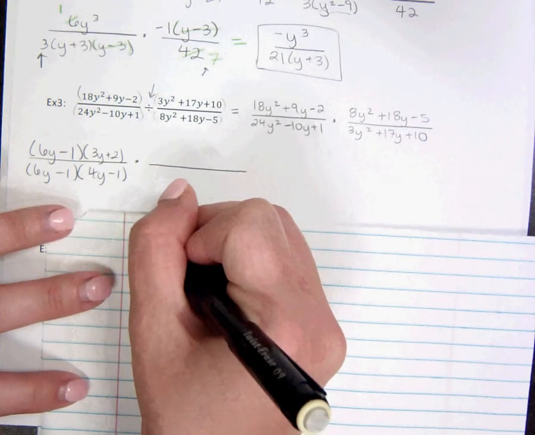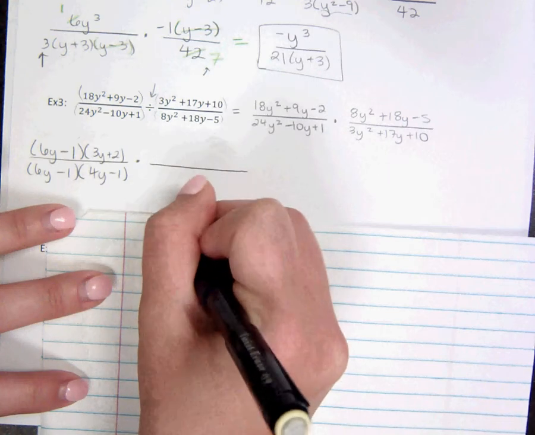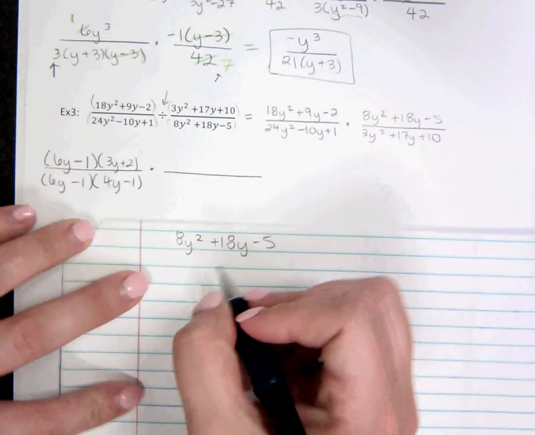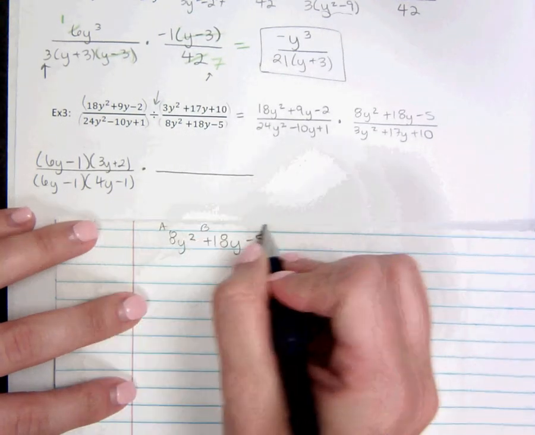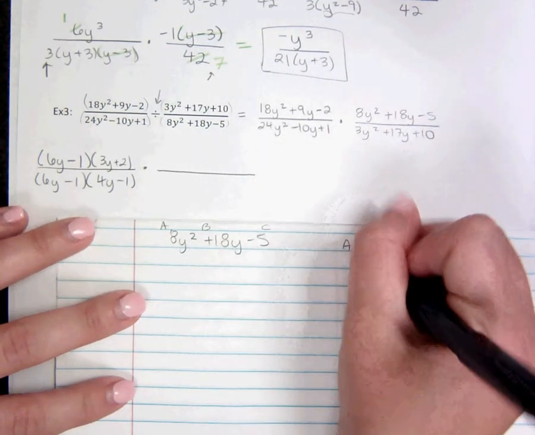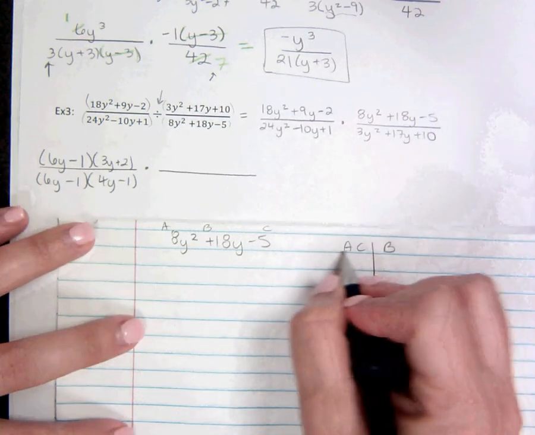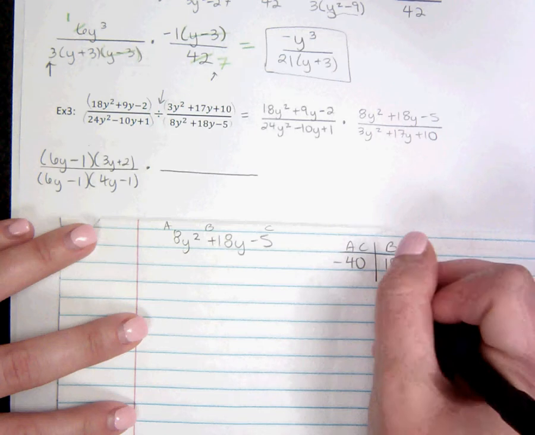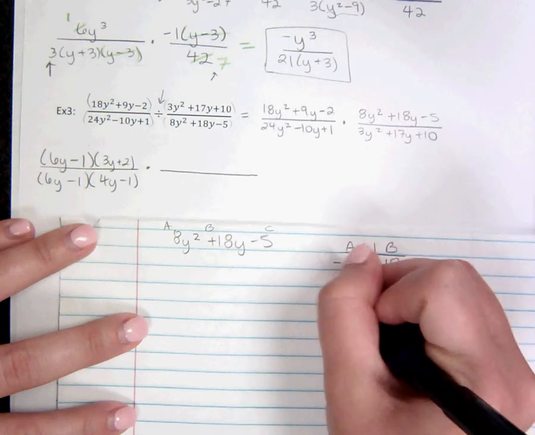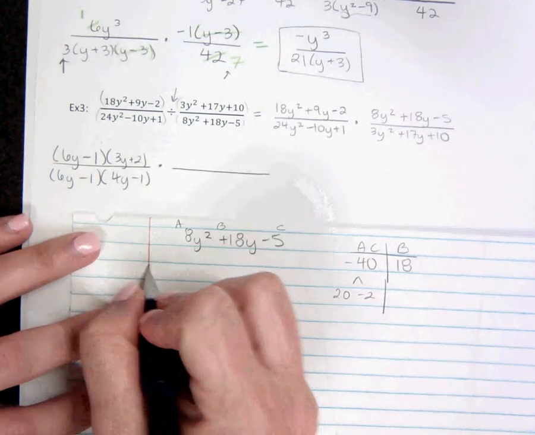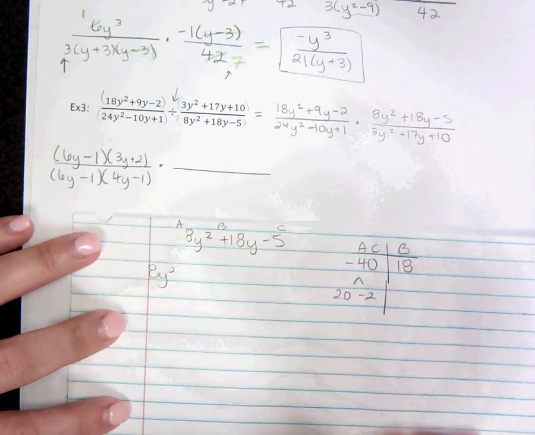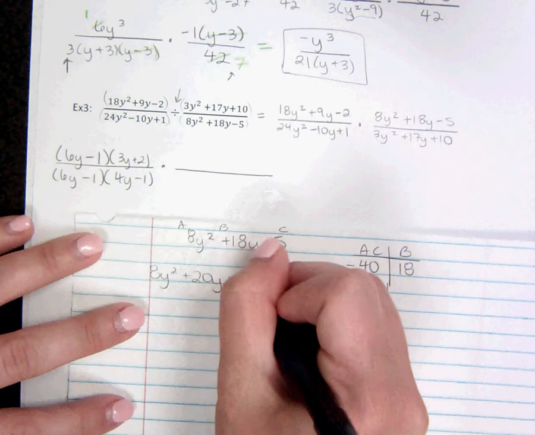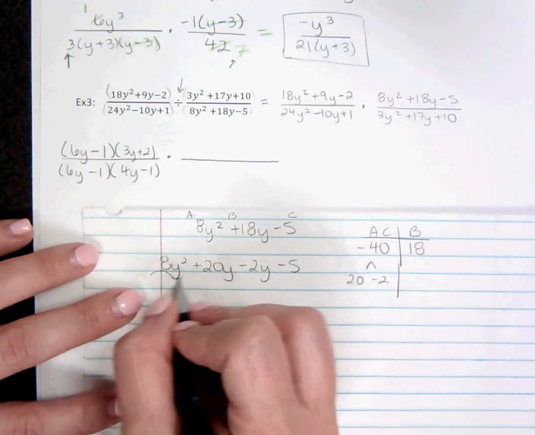So we have, where are we? 8y squared plus 18y minus 5. No GCF, just really big numbers to work with. So that's negative 40 and 18. It'll be positive 20 and negative 2. So 8y squared plus 20y minus 2y minus 5.